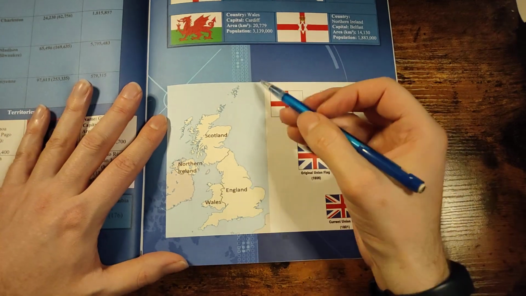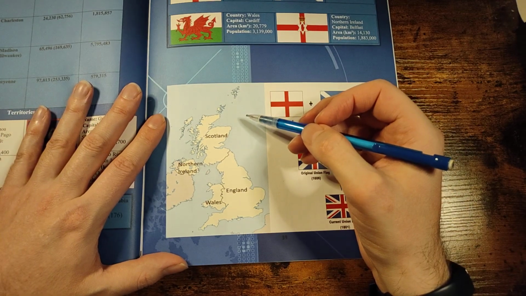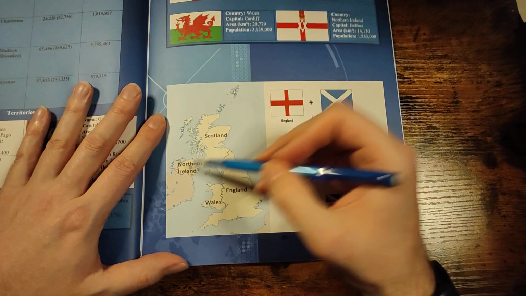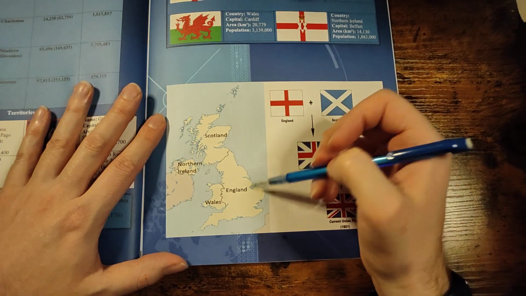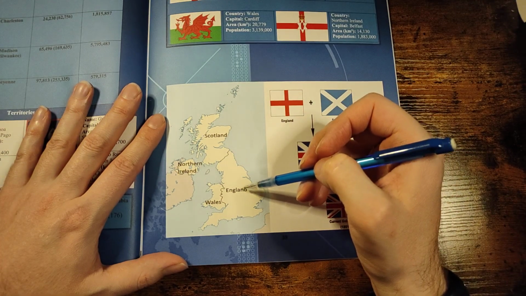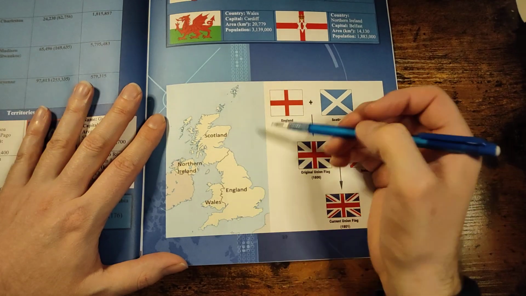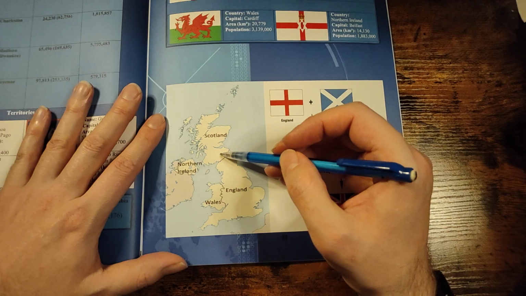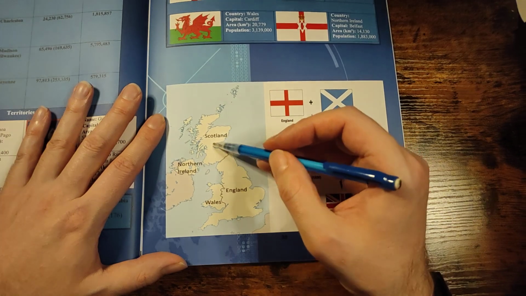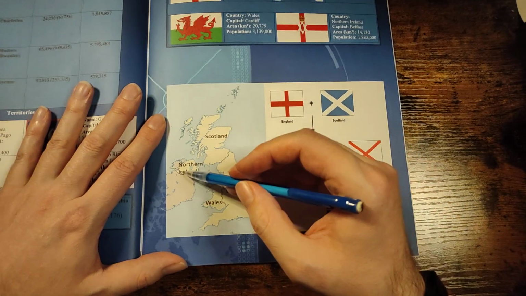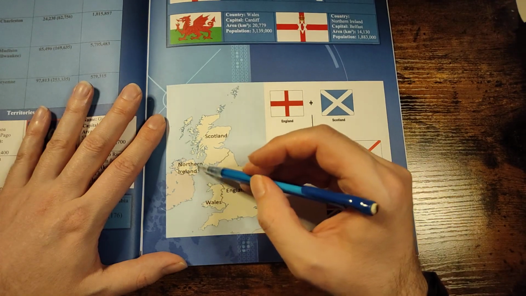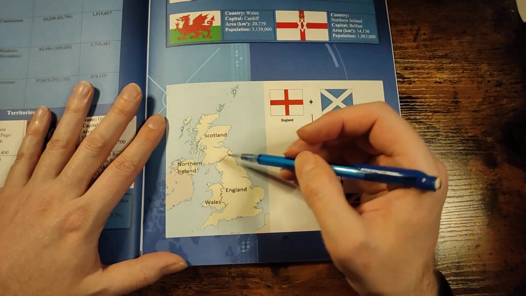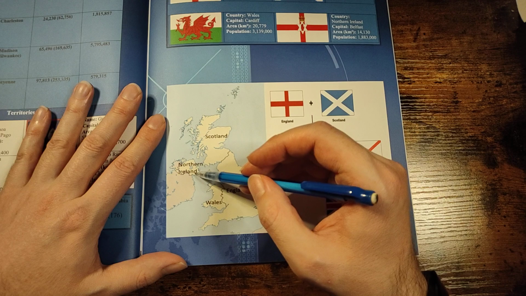Okay, so Scotland, England, Wales, Northern Ireland. England is this part. And clearly England invaded Wales. England sort of invaded, had a war, and then had a union with Scotland. And England invaded Ireland and sort of kept Northern Ireland at the end of it.